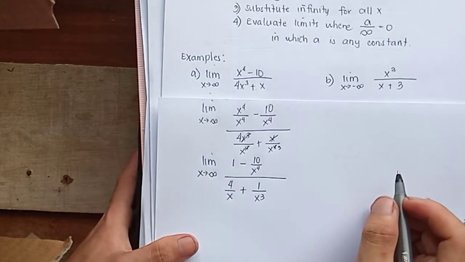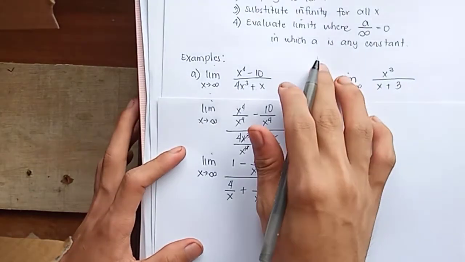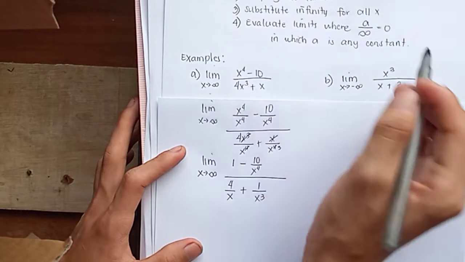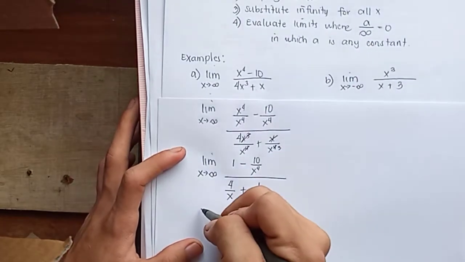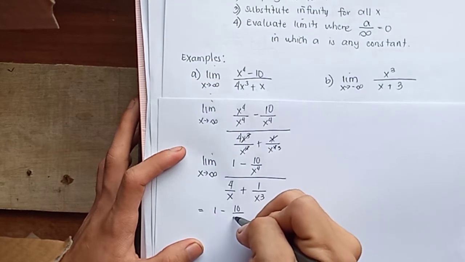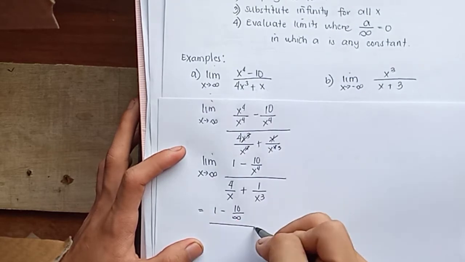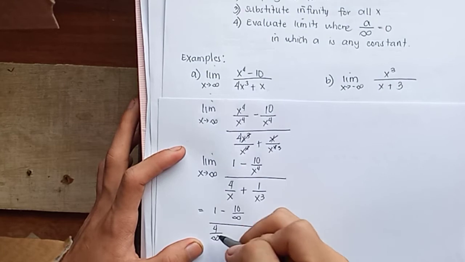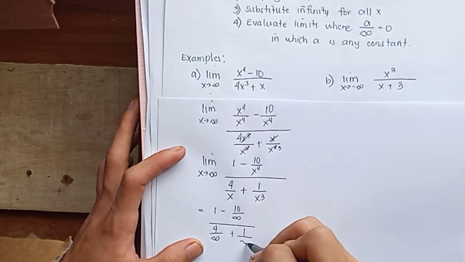Okay, this time, I need to substitute infinity for all x. So, I have 1 minus 10 over infinity, all over 4 over infinity plus 1 over infinity.